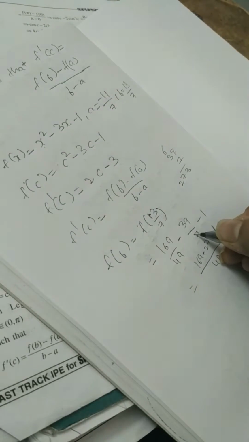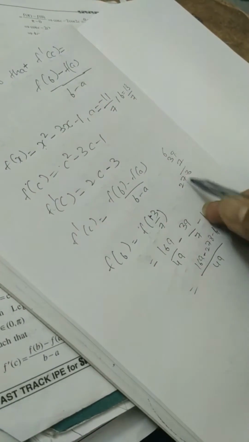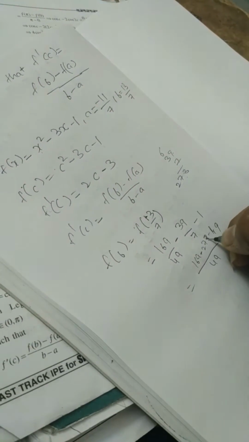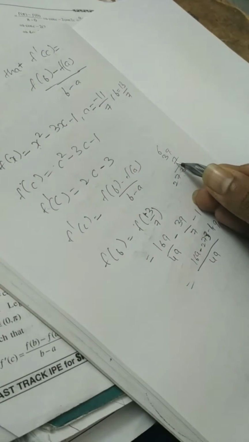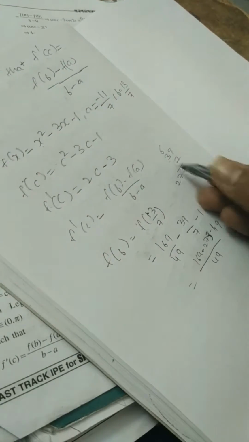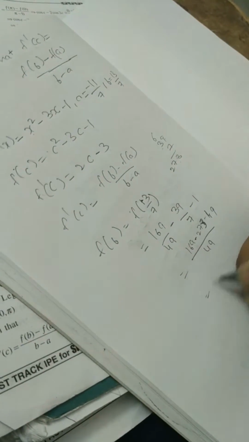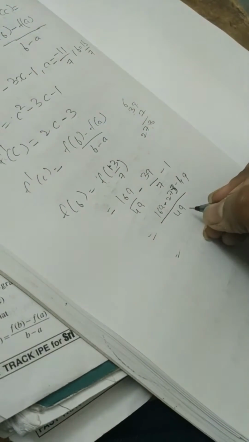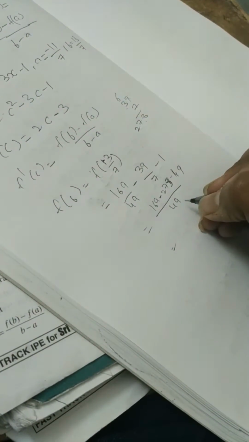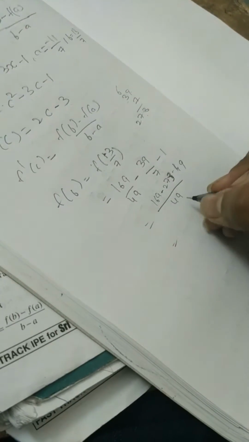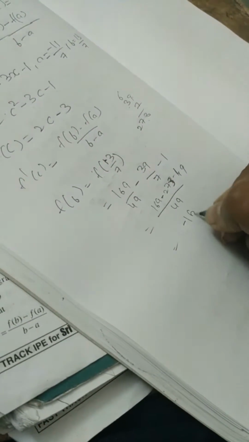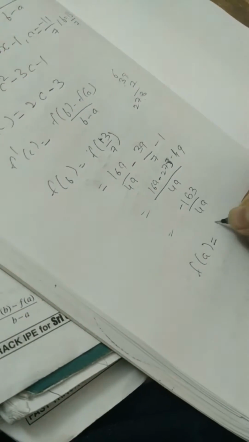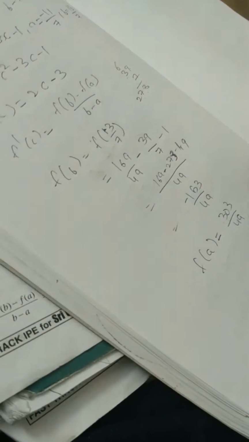Correct. 7 9s are 63, 21, 27. We get it as minus 153 by 49. Now f of a we will get as 303 by 49.